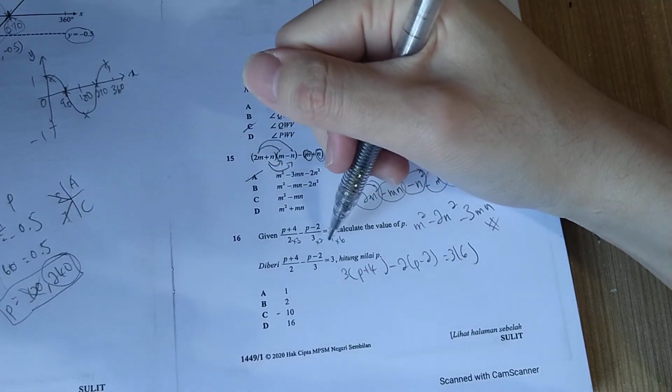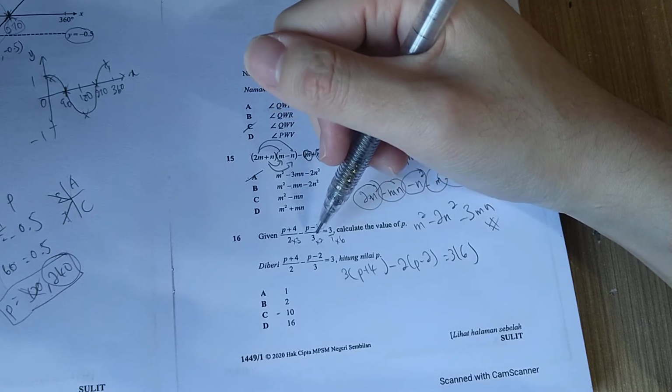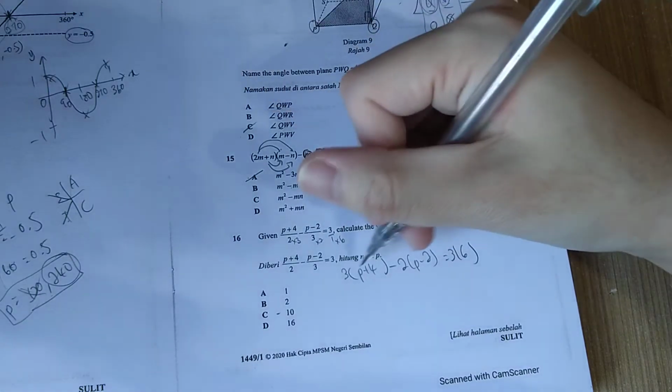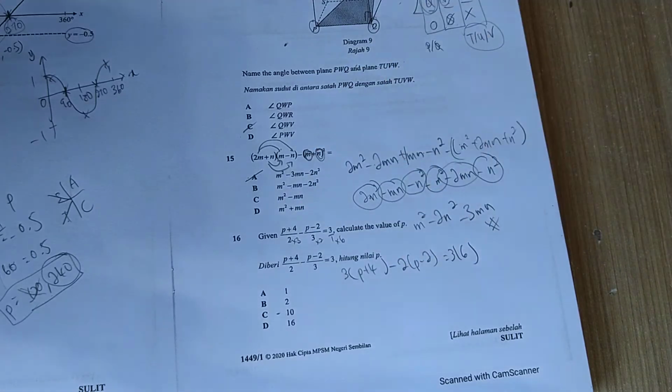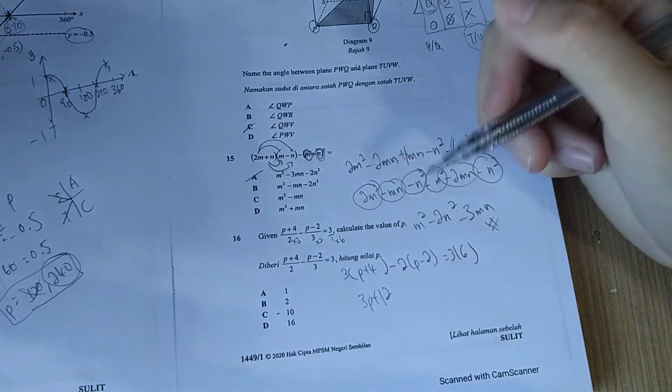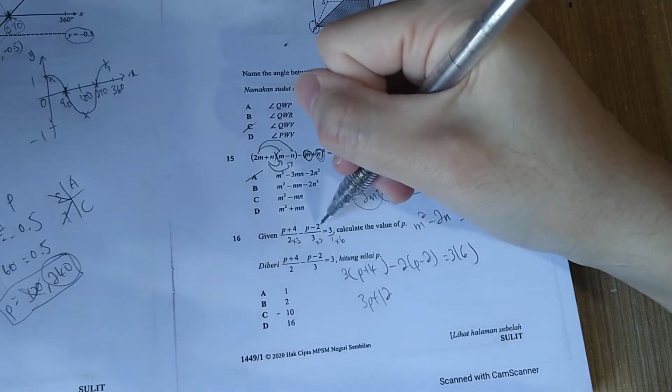Because I hate fractions. When I see a fraction, I always try to hilangkan it as soon as possible. So see, hilangkan already. Now what you do, just expand lah. 3p plus 12.